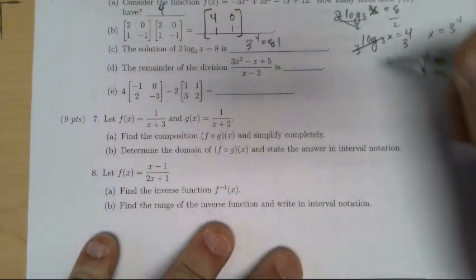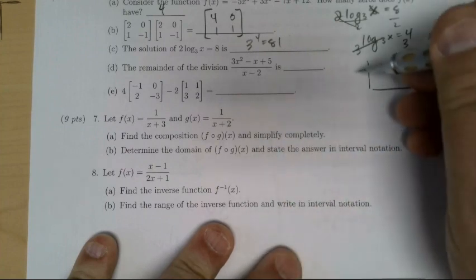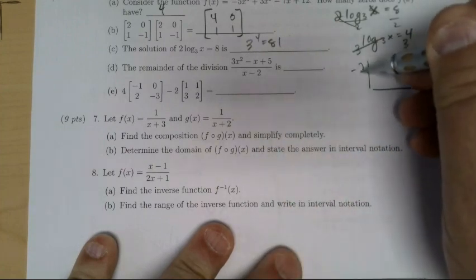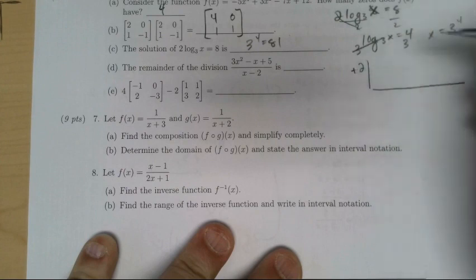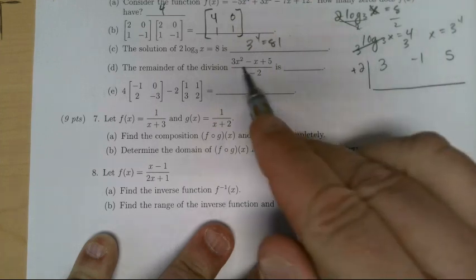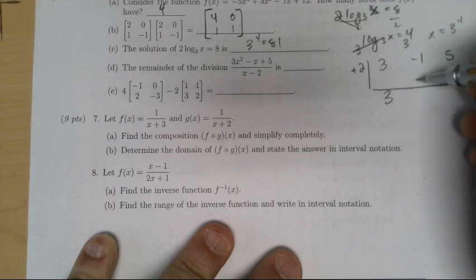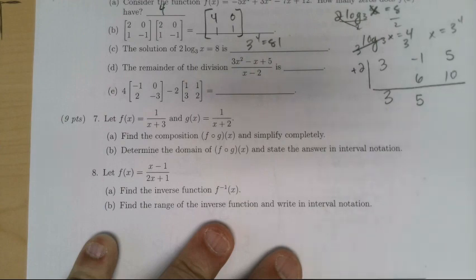The remainder of this division. Okay, so I'm going to actually do this division. And since that's a linear divisor, I can divide by it, -2. Oh, except it's not -2, it's +2. It's the 0 of that. So I have 3, -1, 5, right? 2, 1, nothing. Cool. 3 drops down. 2 times 3 is 6. -1 plus 6 is 5. 2 times 5 is 10.